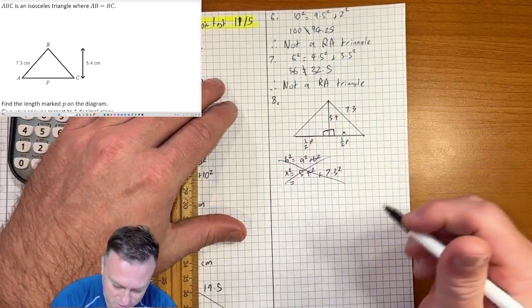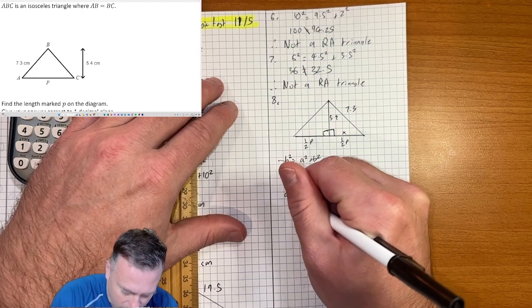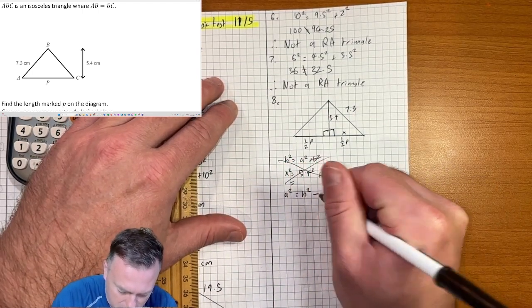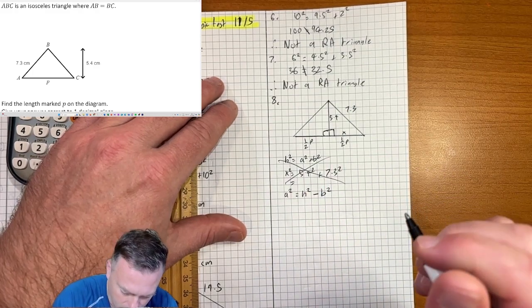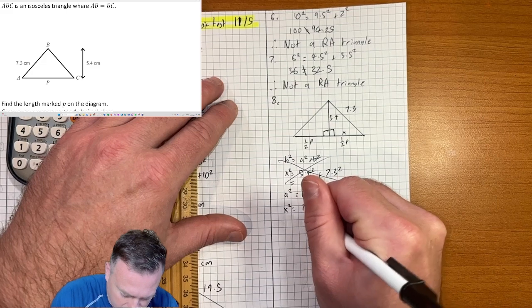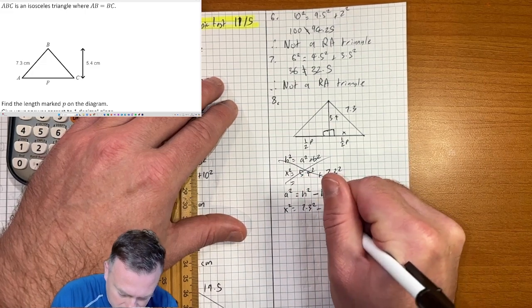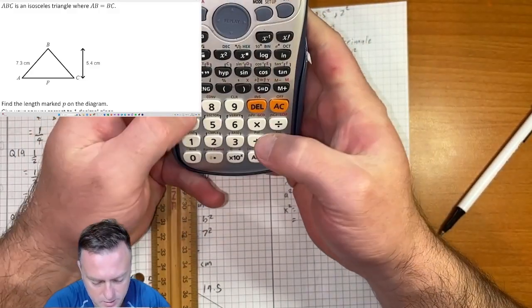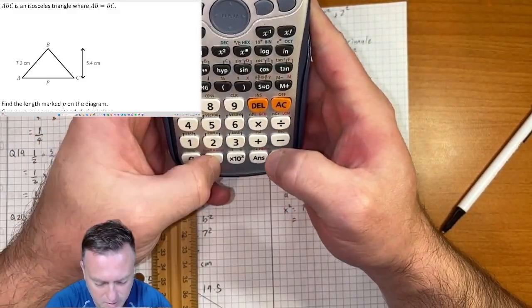We're trying to find the shorter side. So we're going to go a squared is equal to h squared minus b squared. So x squared is equal to 7.3 squared minus 5.4 squared. Grab our calculator.